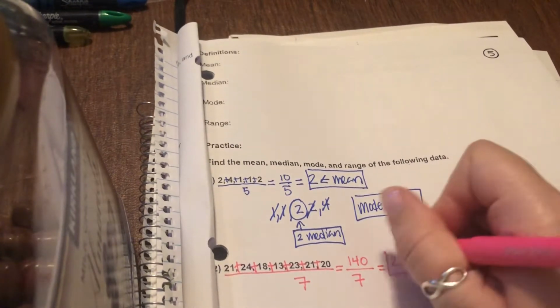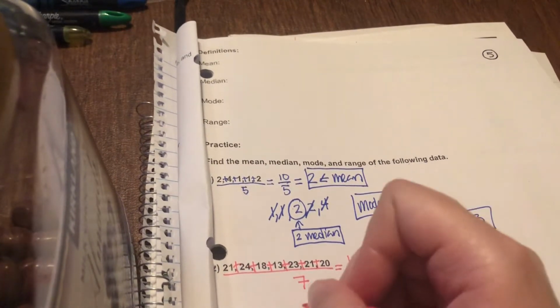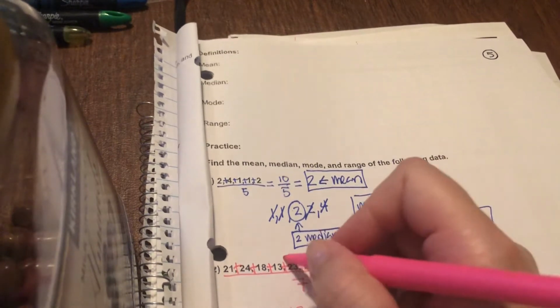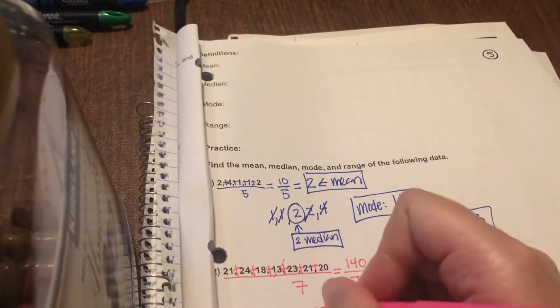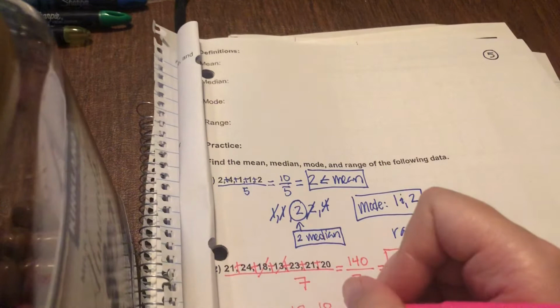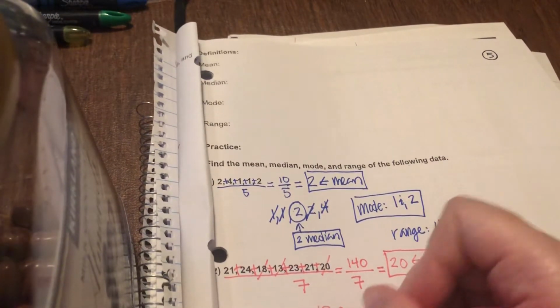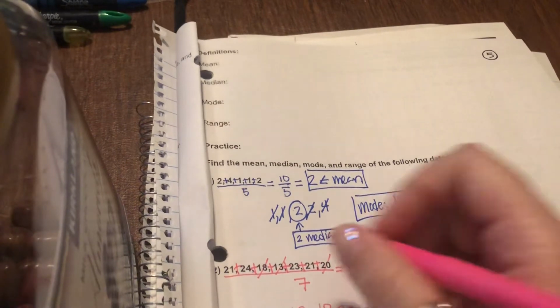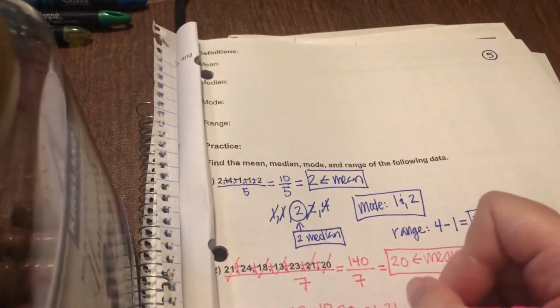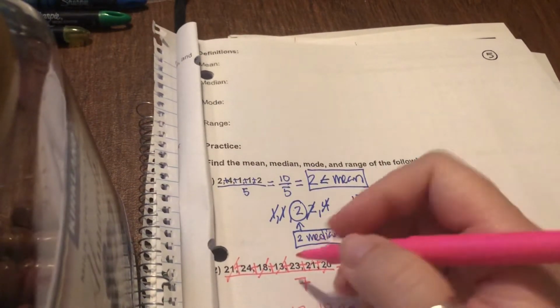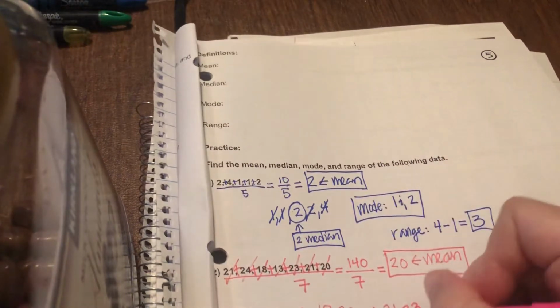The median, if we were to list these, 13 is the smallest, and then 18, and then 20, and then 21 happens twice, and then 23, and finally 24.